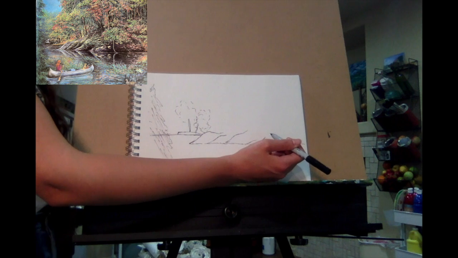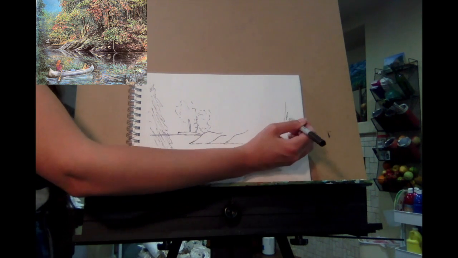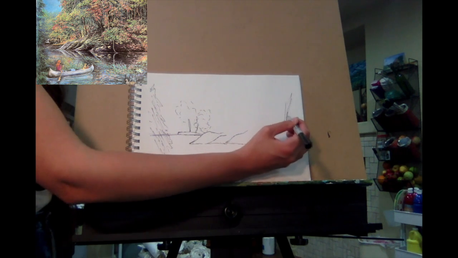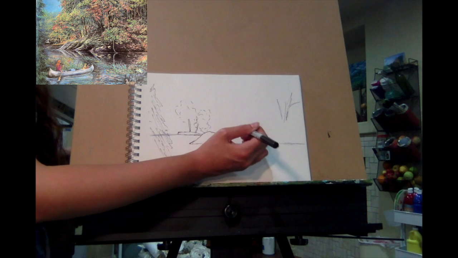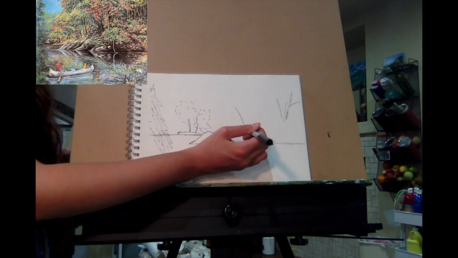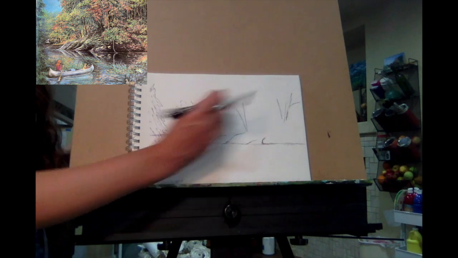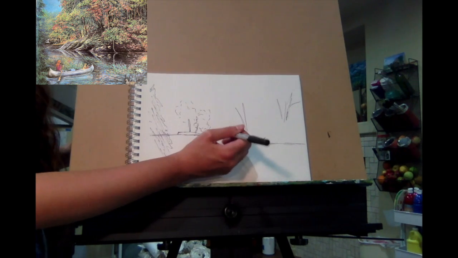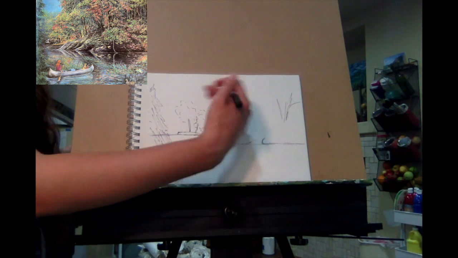Let's go in and add a whole bunch of tree trunks in here. I want to make sure they're in all different angles, and make sure these ones are bigger than those. Some of them are leaning to the left side.